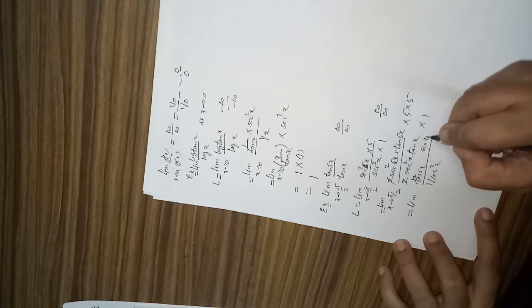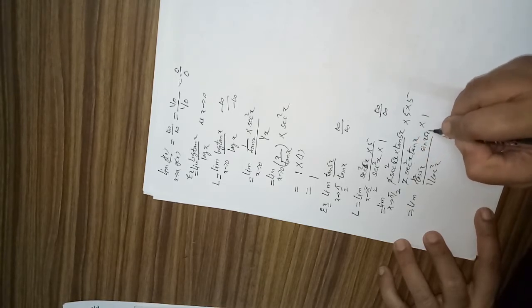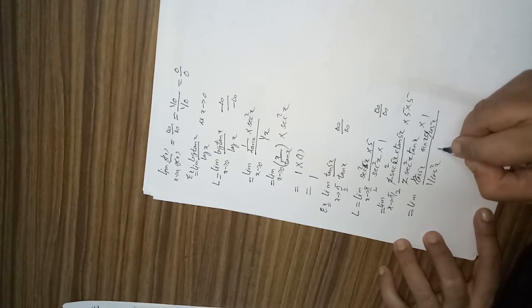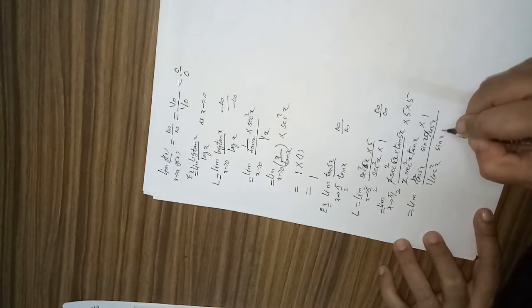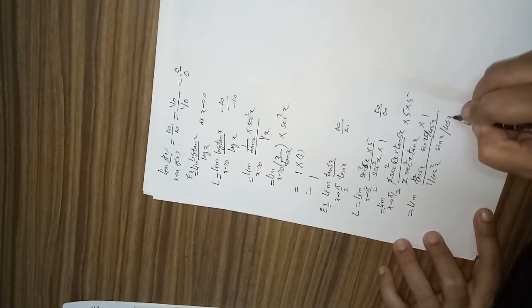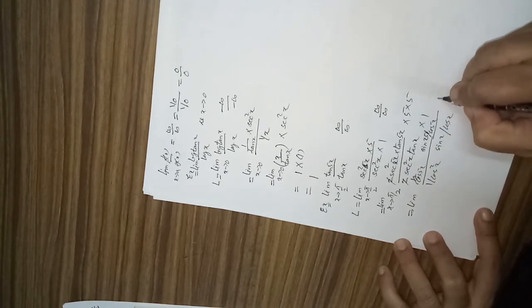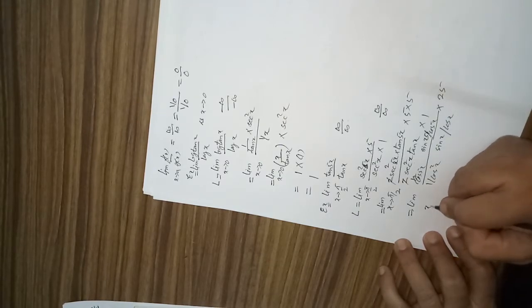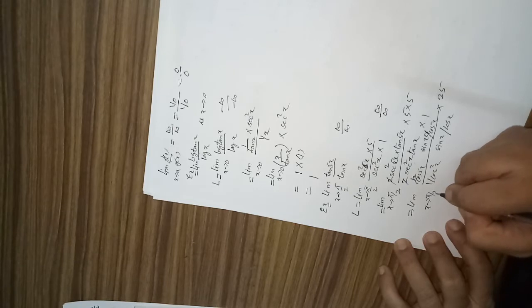As it is tan 5x, it will be sin 5x by cos 5x divided by tan x, which is sin x by cos x. 5 times 5 is 25, so x tending to pi by 2.